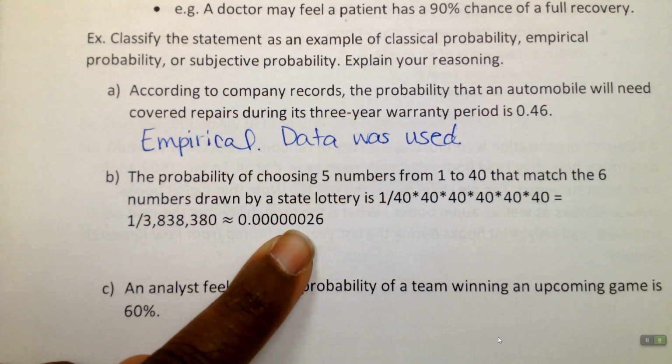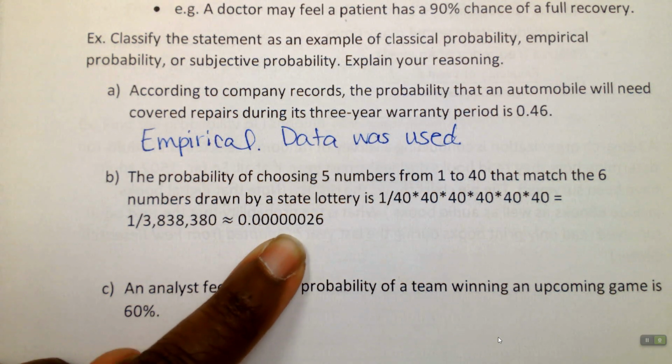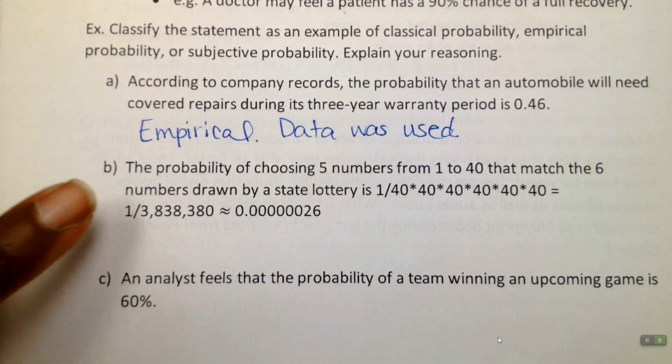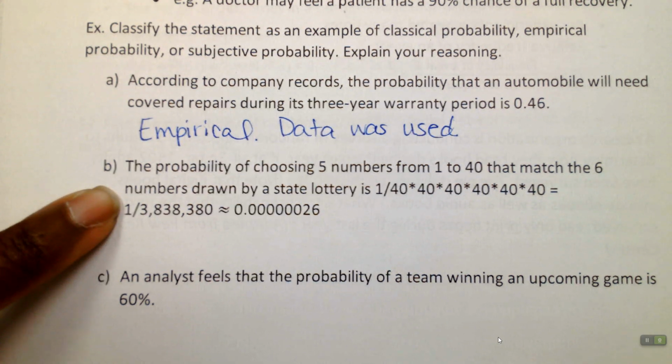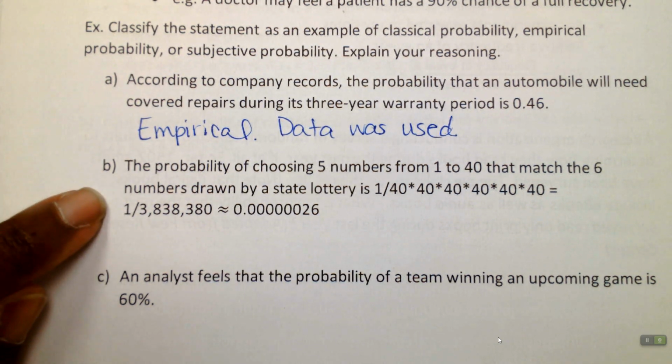And then this is a decimal that goes with it. So let's think about it. Is this what happens naturally every single time? Like we can't change this. This is what happens every single time, and we're not doing any work. Is this something happening over and over and over again and we pull this from data? Or is this a good guess?